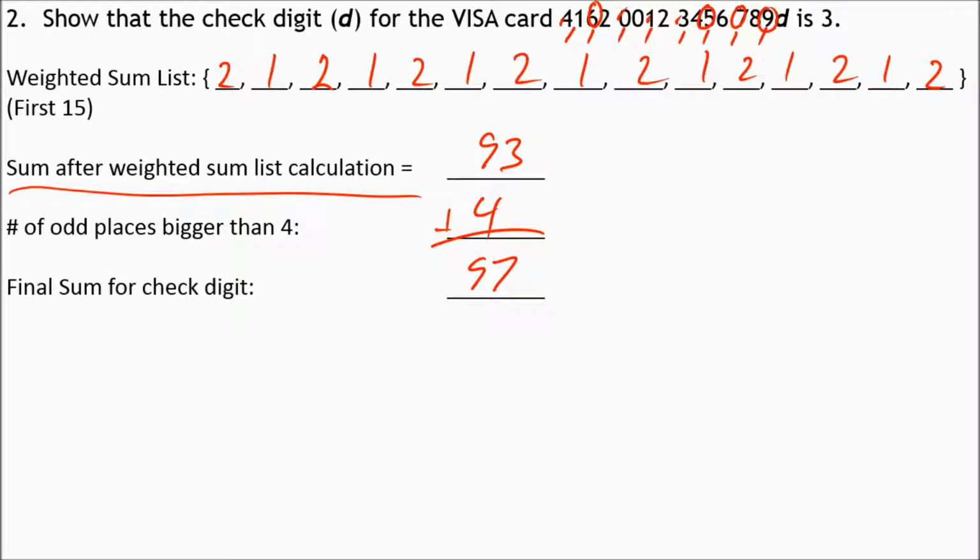Now, after that, I'm going to go ahead and calculate what the check digit should be. Just like for UPC codes, to validate a UPC code, to validate a credit card, you're calculating the check digit. So I'm going to say my check digit. I'm going to round that up to 100, and then so it's 97 plus what is going to give me that 100, and that is a 3. So my check digit is 3.